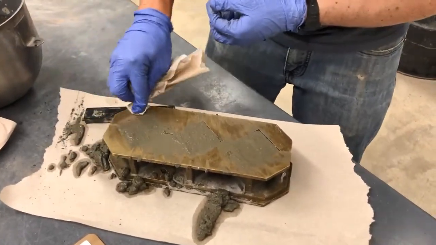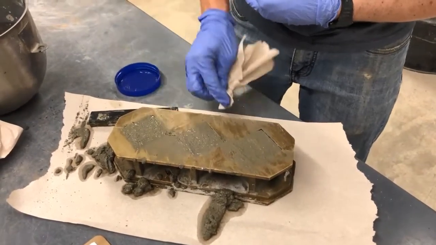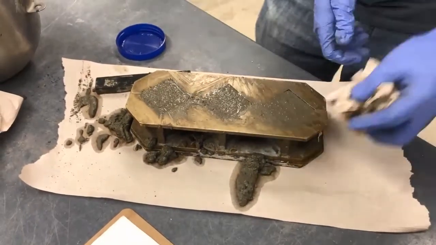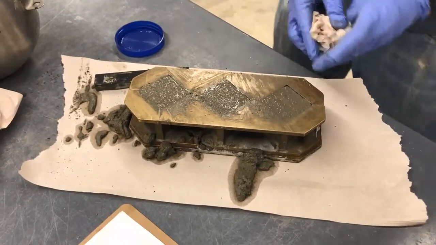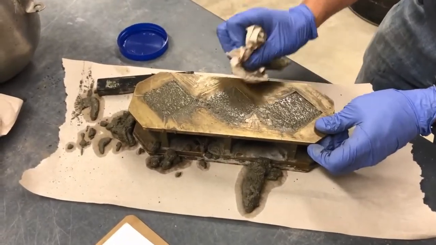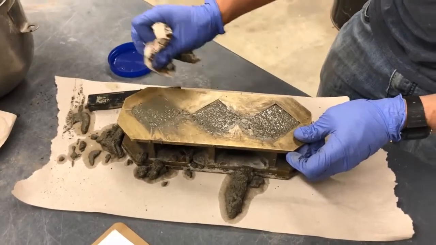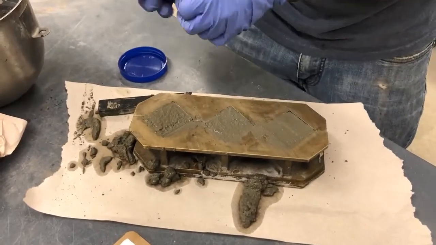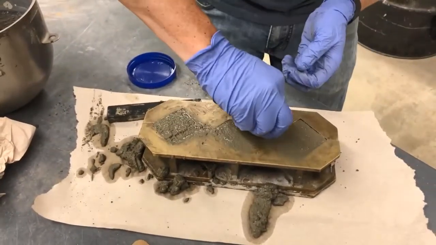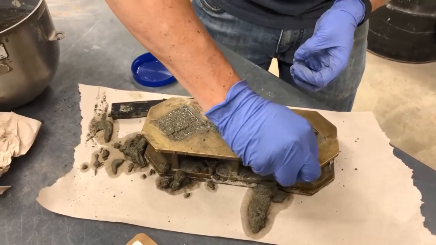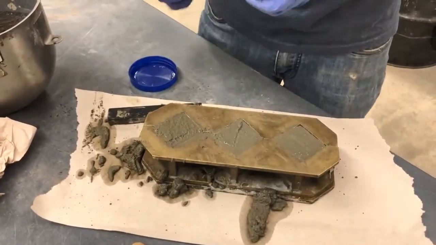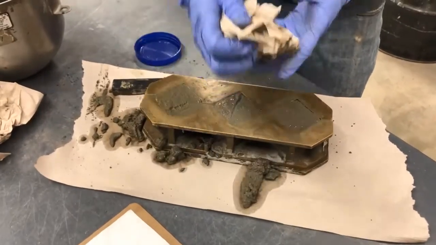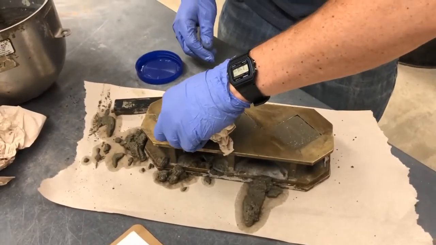Just try and get the mold clean as you can. Done.